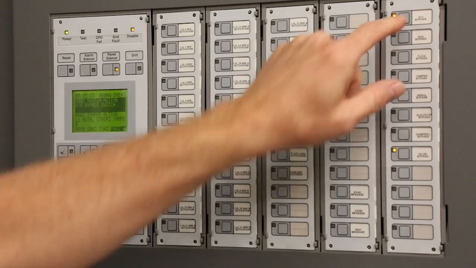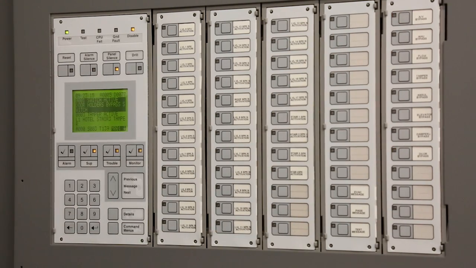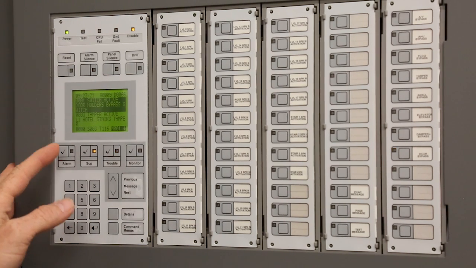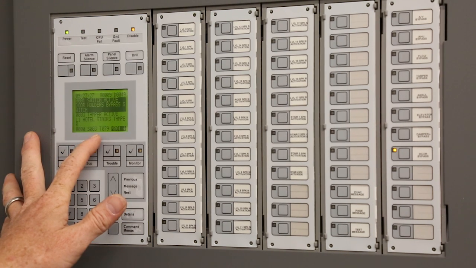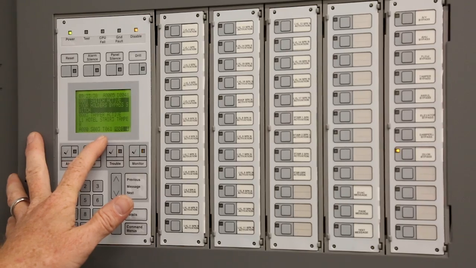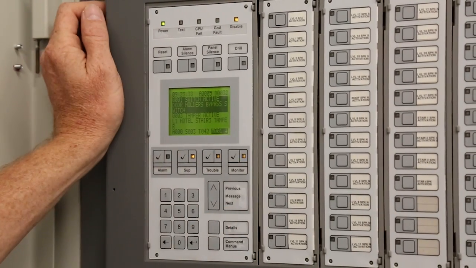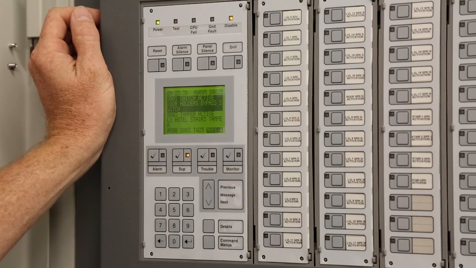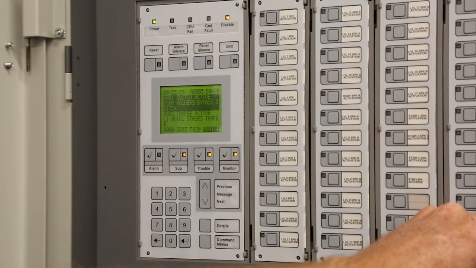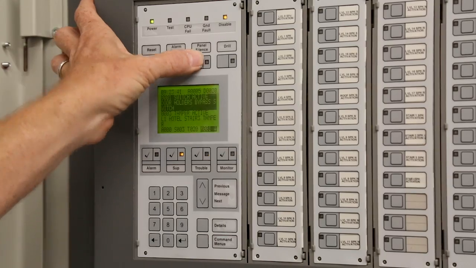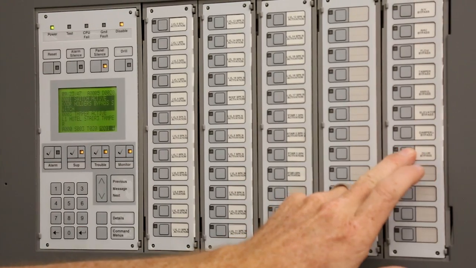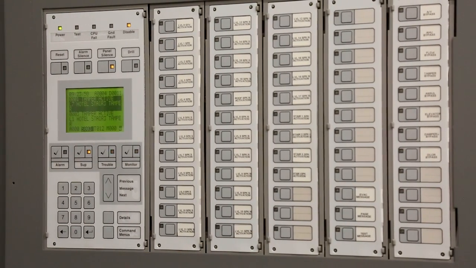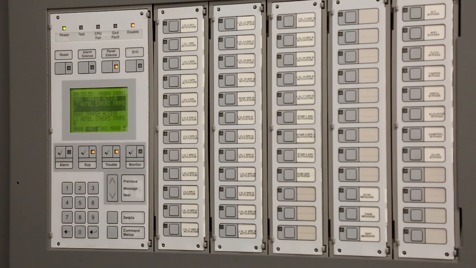To unbypass it, simply hit the button one more time. If you notice the light goes off, troubles start going down. Once the troubles are all extinguished back down, it'll do it by itself. And you'll see them count down right now. Okay, we're back down to 20. You can silence the panel, like I said, from any location. That just shuts the panel up. To unbypass the doors, simply hit the button one more time, and it's just a toggle feature. You hit it once, it goes on, hit it twice, it goes off. Okay?